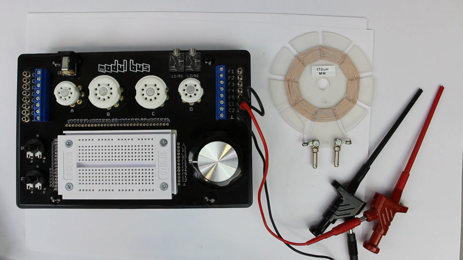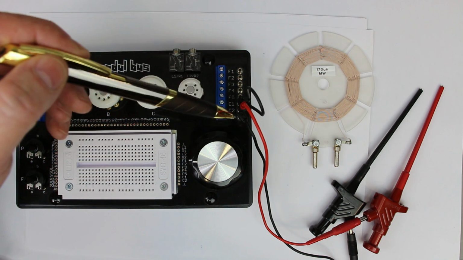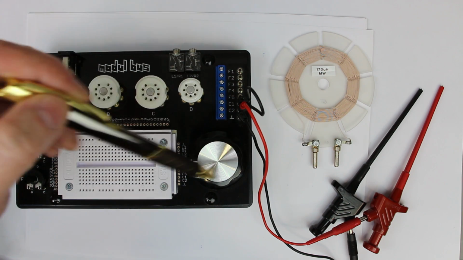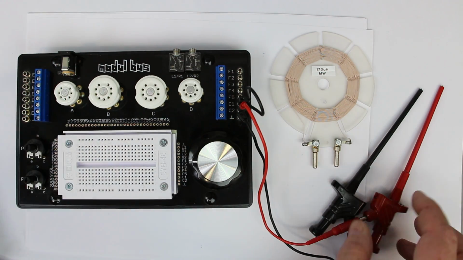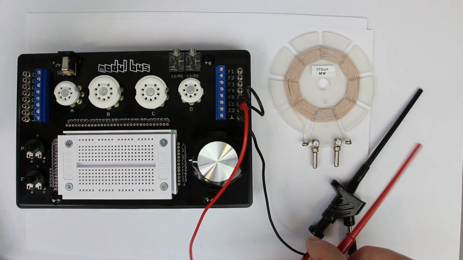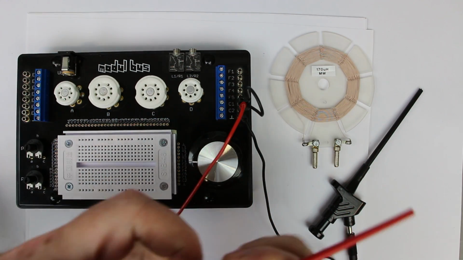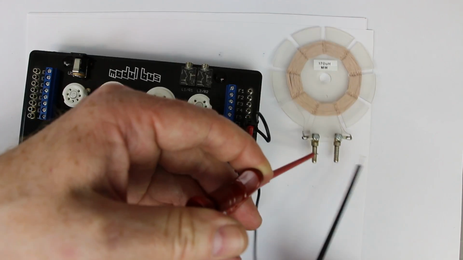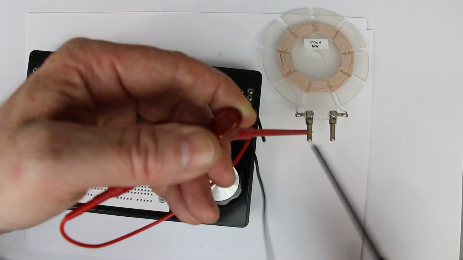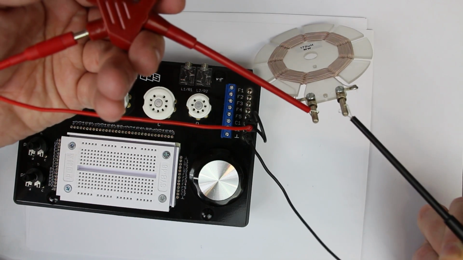So now let's see if reality meets theory. As you can see, I have connected the two packages of our variable capacitor in parallel, and put some wires and some clamps, and I take the big spiral coil, and connect the two clips. Just a little difficulty in front of the camera.